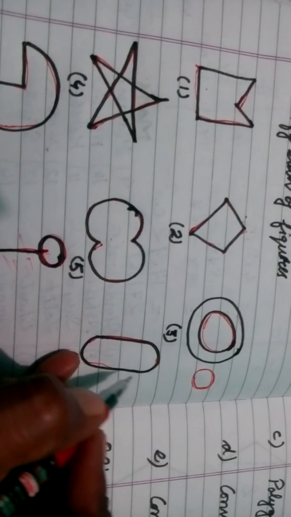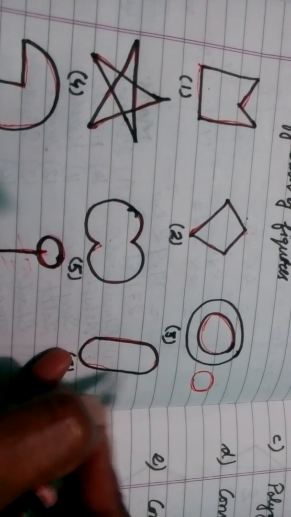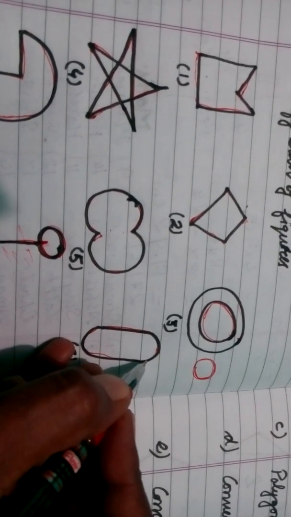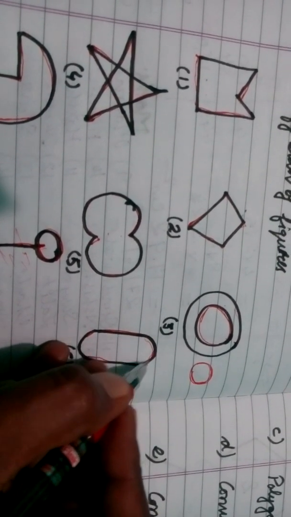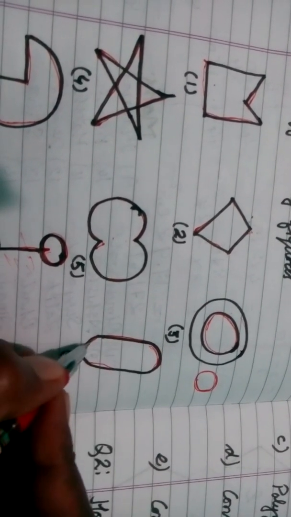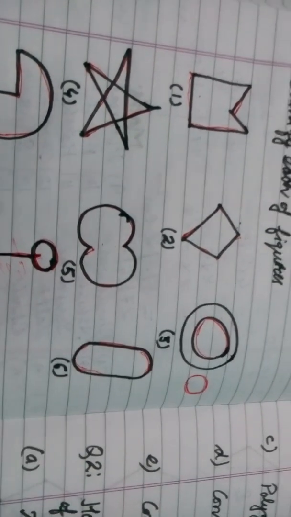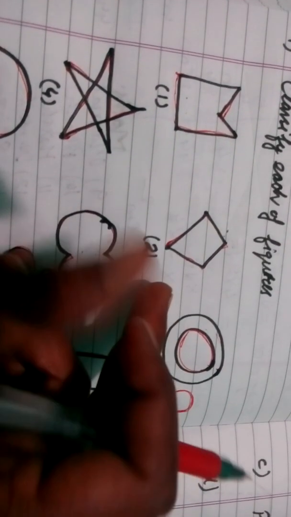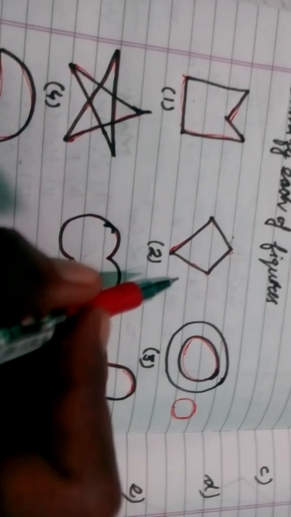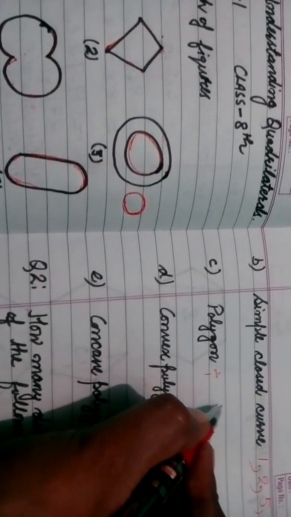Others, you'll say that this figure is also made up of line segments, but you can see that there are two curves also, so this is not a polygon. Because a polygon is made up of only line segments, no curve. So the polygons are 1 and 2.